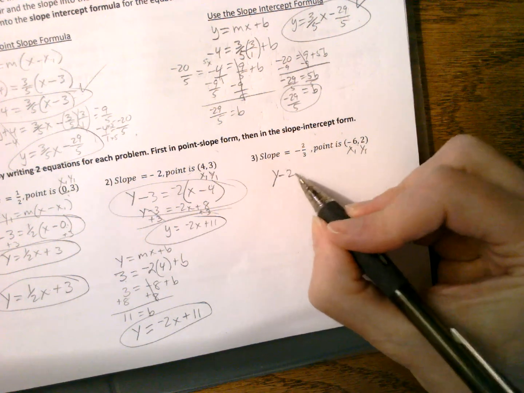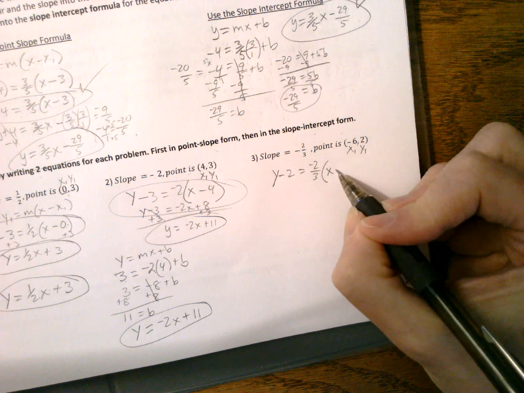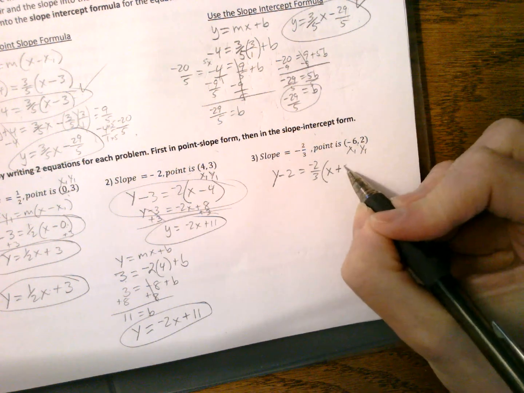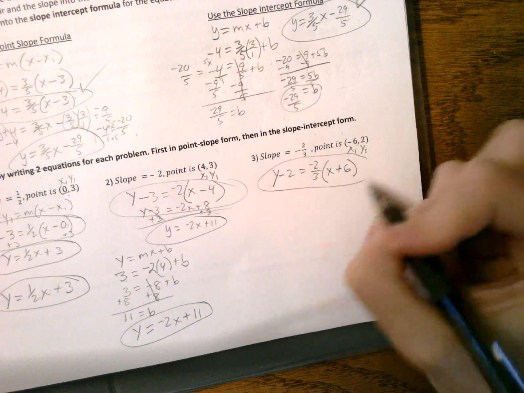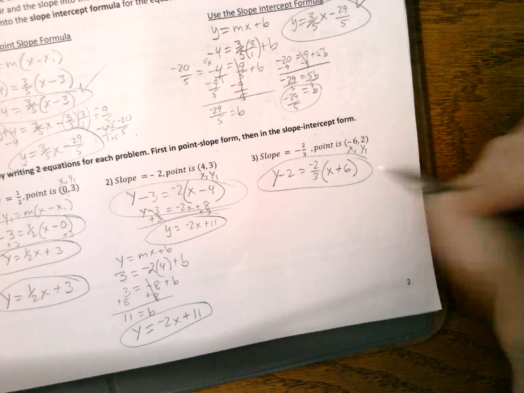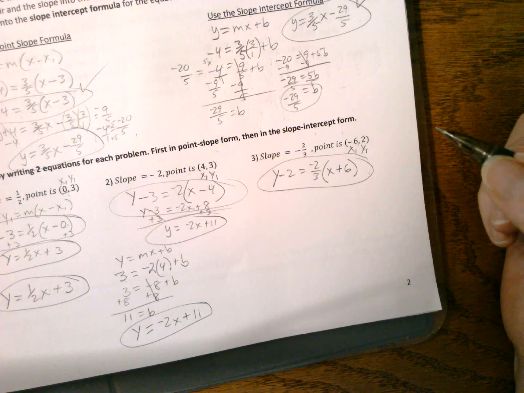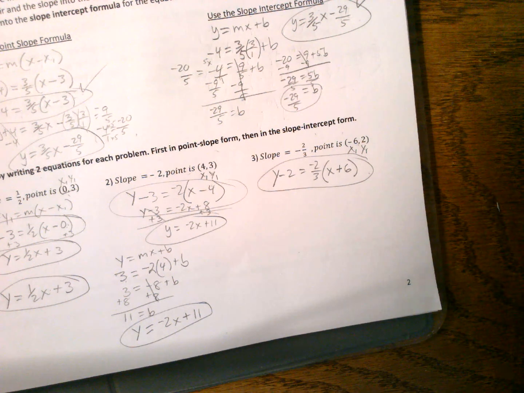Y minus 2 equals negative 2/3 X minus a minus 6 is a double negative, so there is my answer. Can you imagine on a test how easy and helpful and quick the point slope form is if they only ask for an equation? That is an equation, you're done.